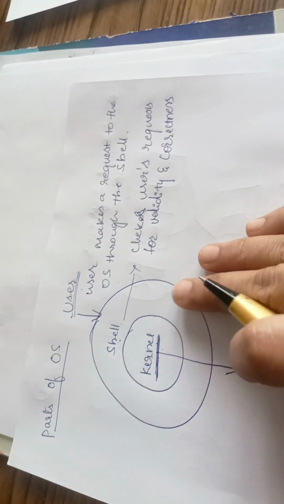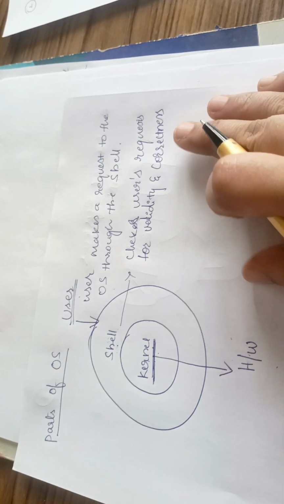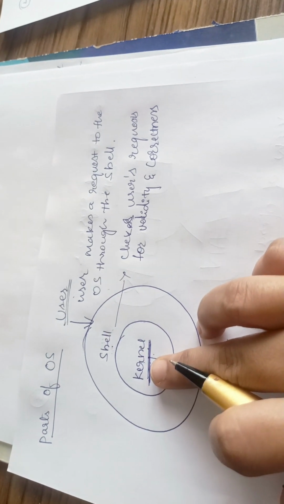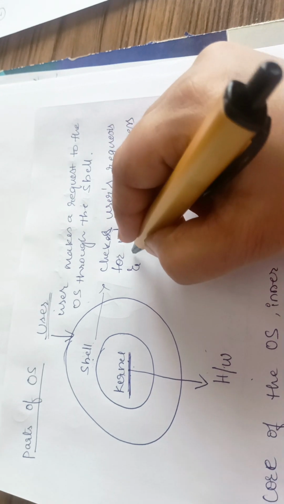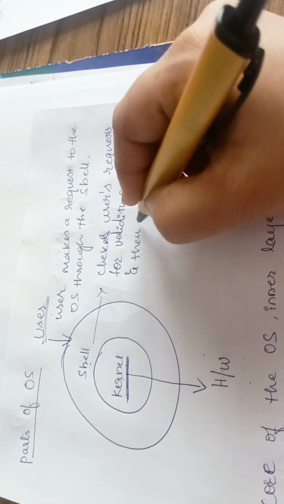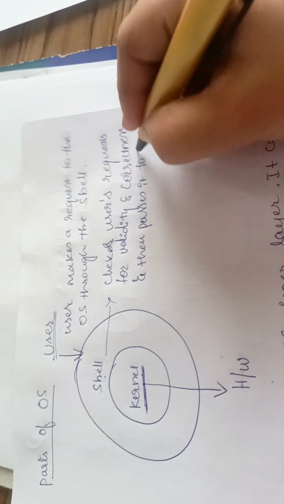If it is a correct and valid input, then it is passed to the kernel.